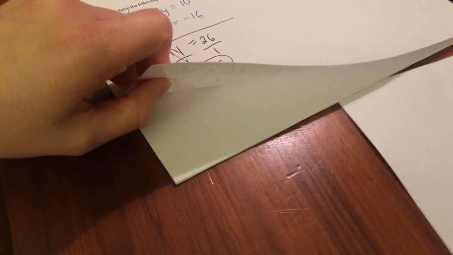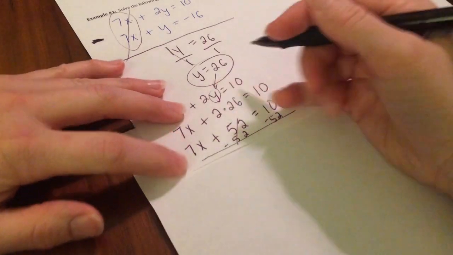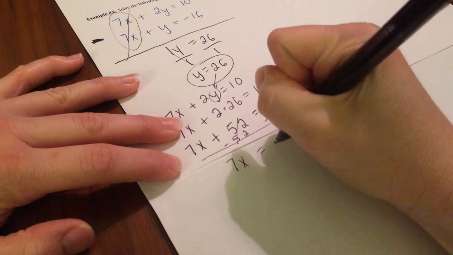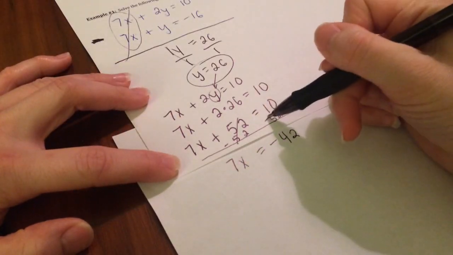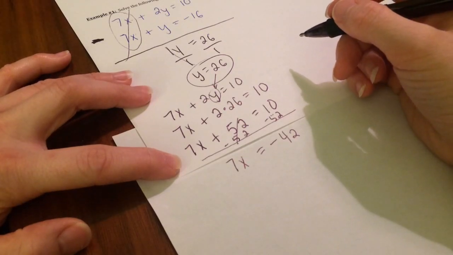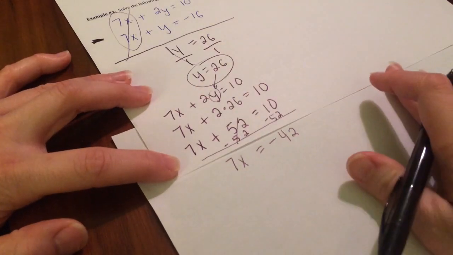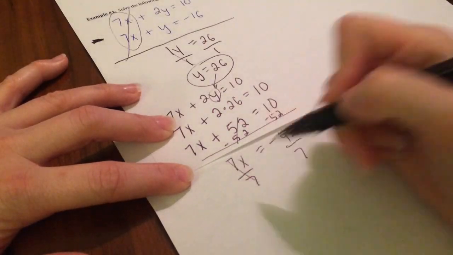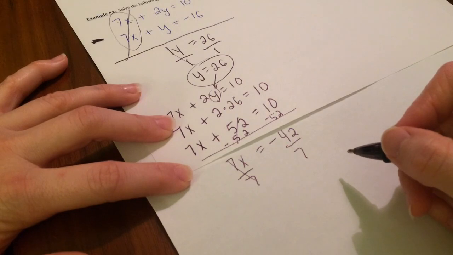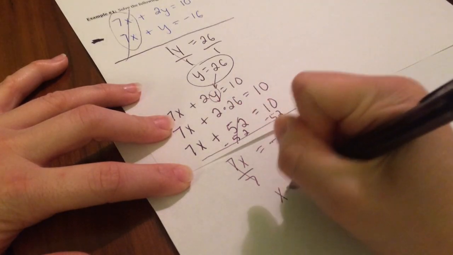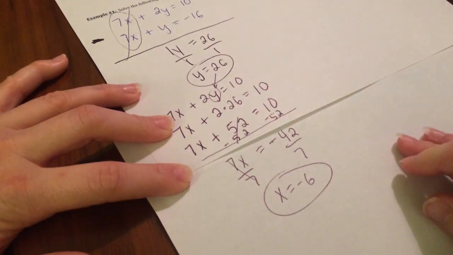Sorry, guys. Oops. And that has a rip in it, but it's okay. So you subtract 52 from both sides, and you're left with 7x equals negative 42, because 10 minus 52 is negative 42. All right, then you divide both sides by 7 to get rid of the 7 with the x. Negative 42 divided by 7 is negative 6, so x equals negative 6.